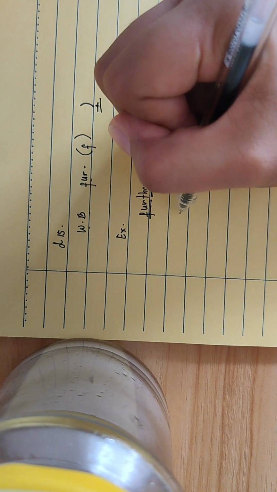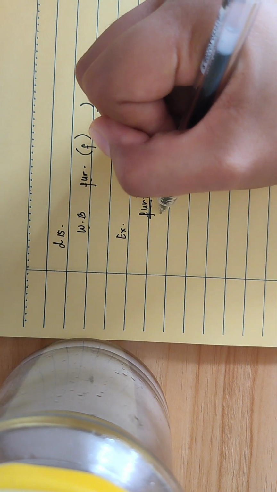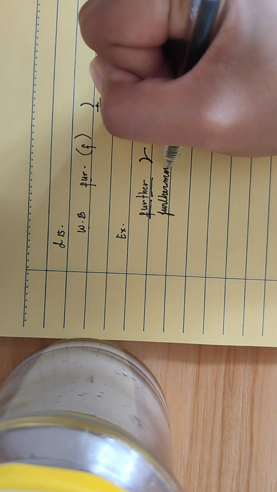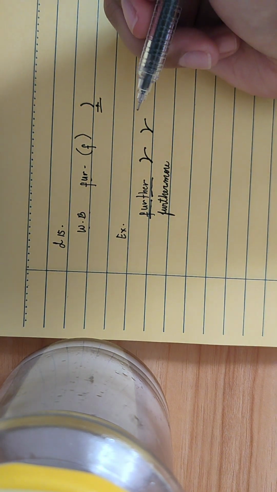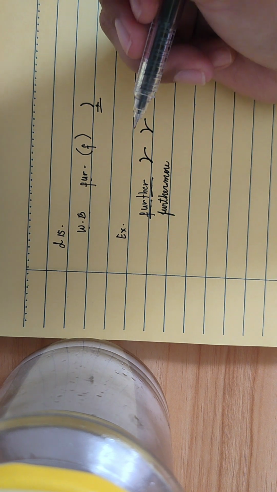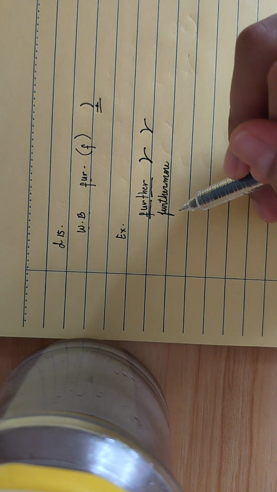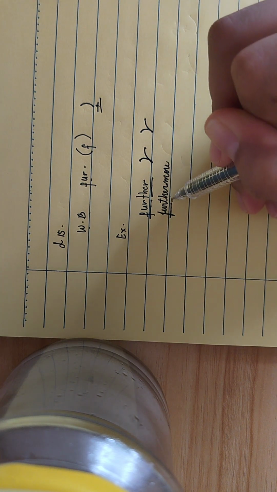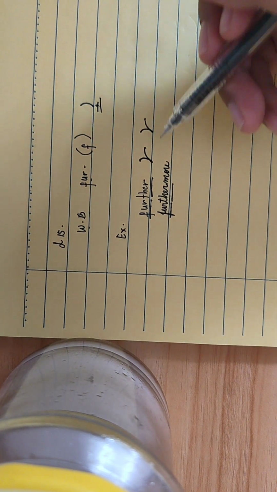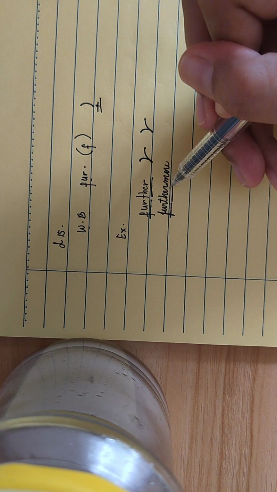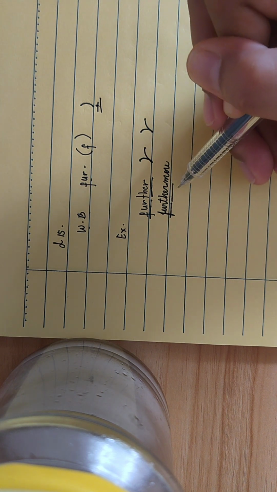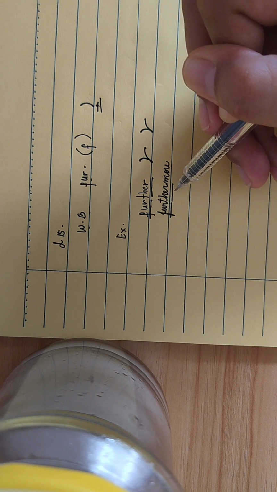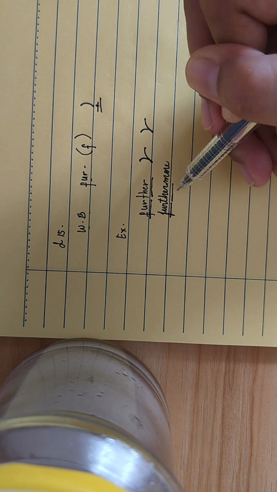Next, we have the word furthermore. For the word furthermore, we have your word beginning fur and our word ending der. Even if der is in the middle of the word, we will still be using the outline for the word ending der.